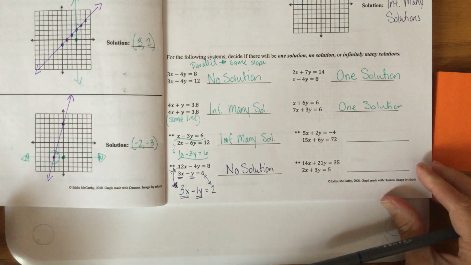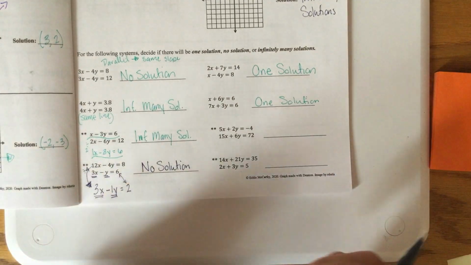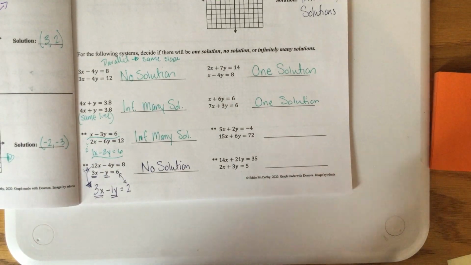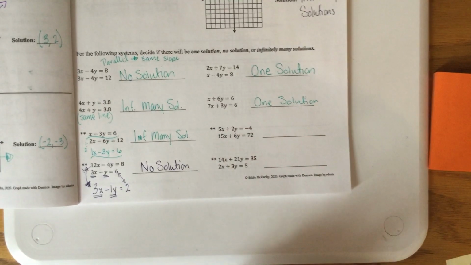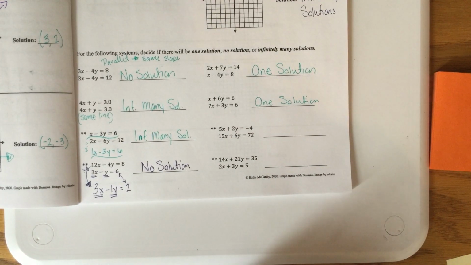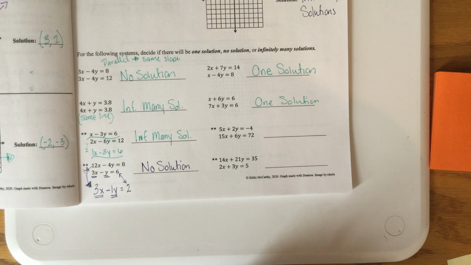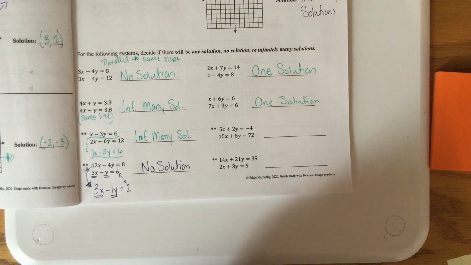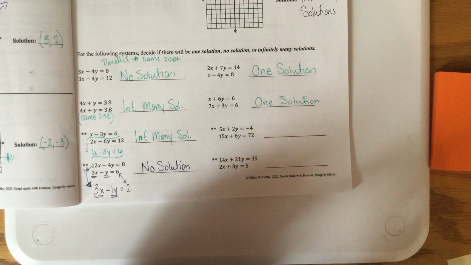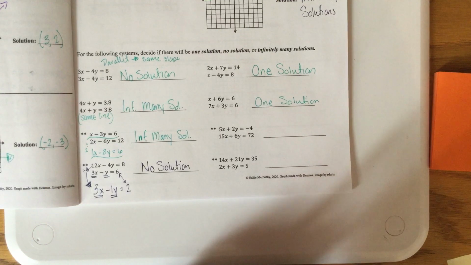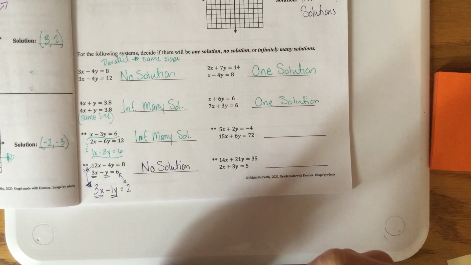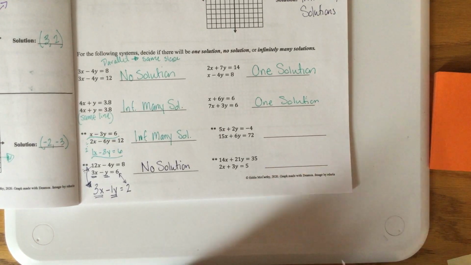Okay, why don't you guys pause it and see if you can simplify the next two just before I do them with you. Okay, so hopefully you guys did them on your own, and now we're going to do them together. If you would take these and try to simplify, that's what you're looking for.